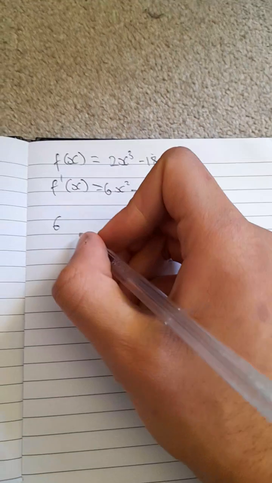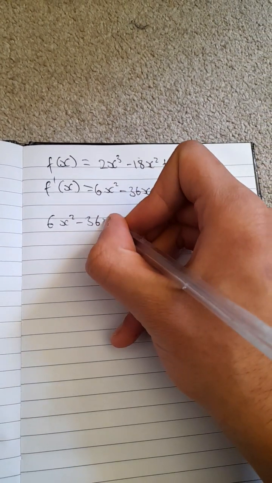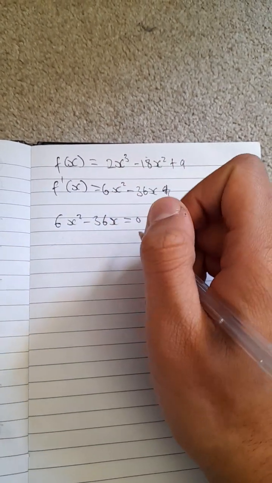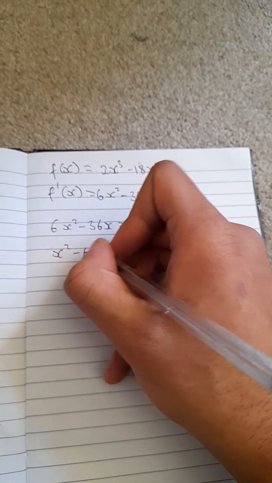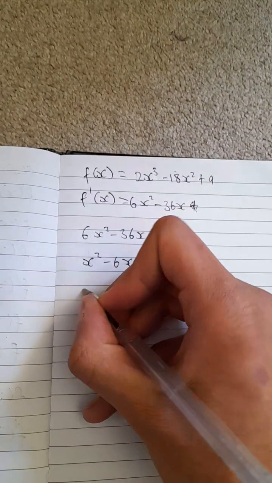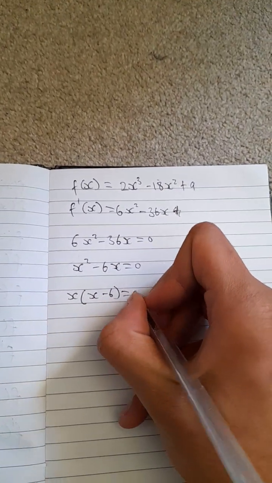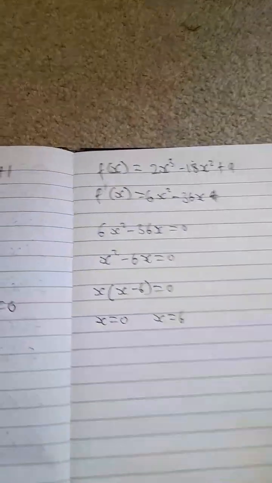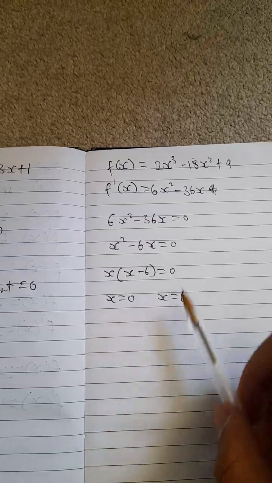If I made that equal to 0 and divided it all by 6, x squared minus 6x equals 0. Factorising, x times x minus 6 equals 0. That means that x equals 0 and x equals 6. So the points on the graph where x equals 0 and x equals 6, that's where the turning points are.